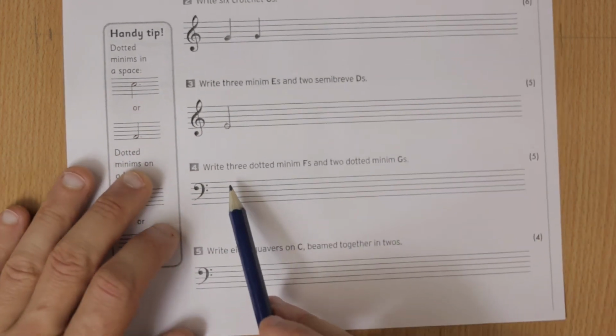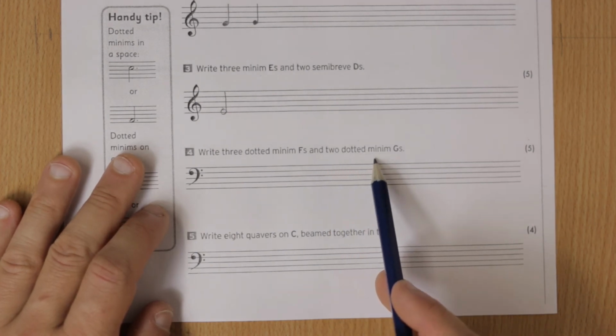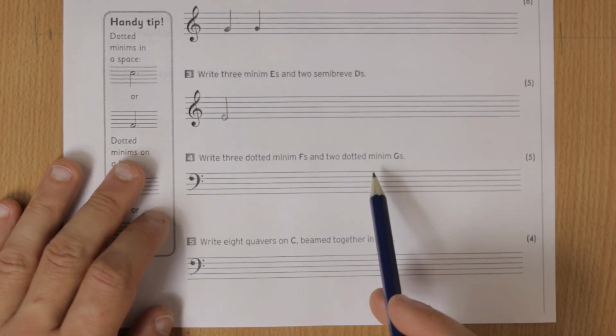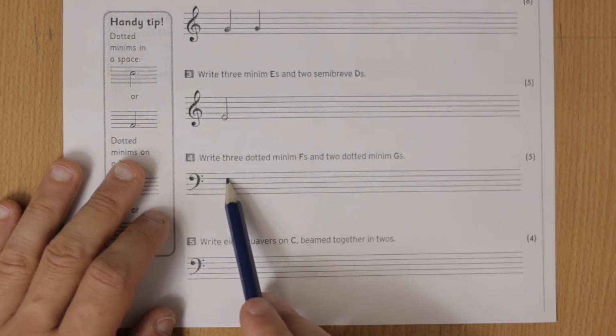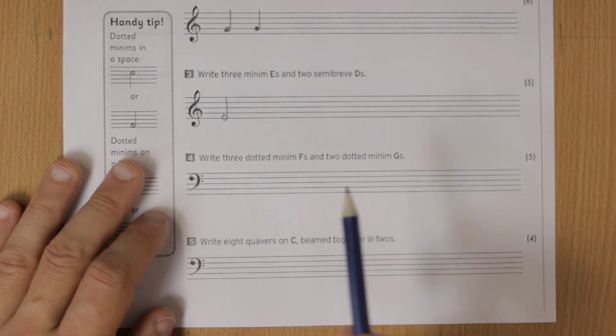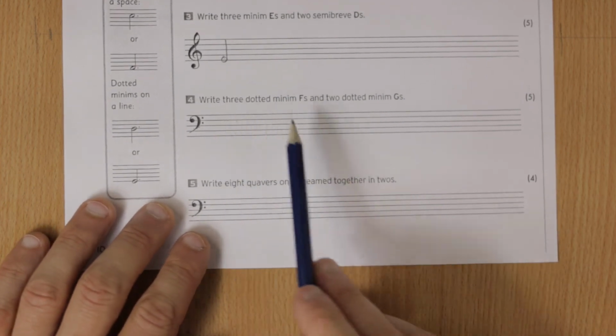Write 3 dotted minim Fs and 2 dotted minim Gs. So you can work out, remember we're in bass clef now, so where's F? Great big dogs fight. There's F, and G, great. Or all cows eat grass. So you decide where you're going to put them.